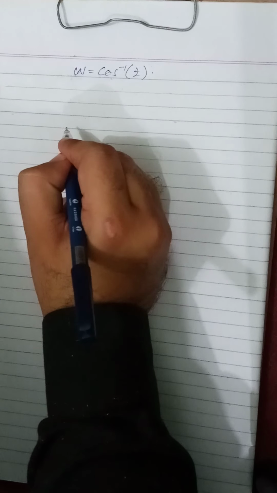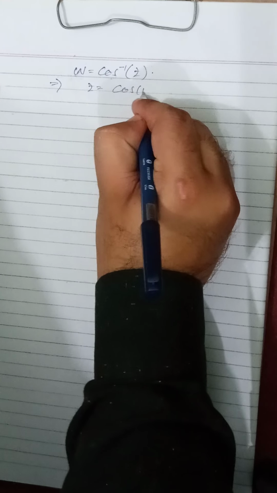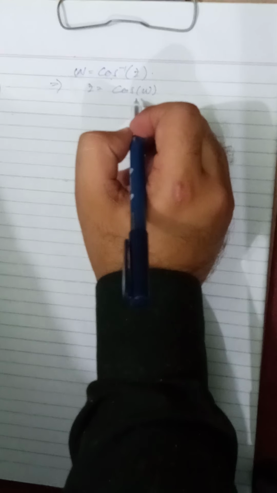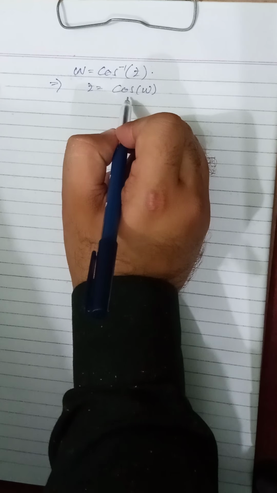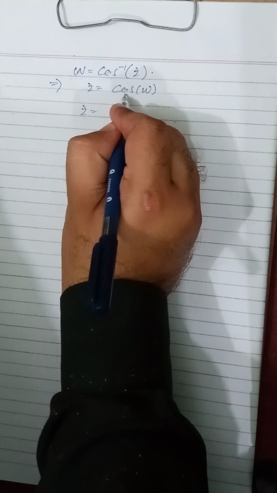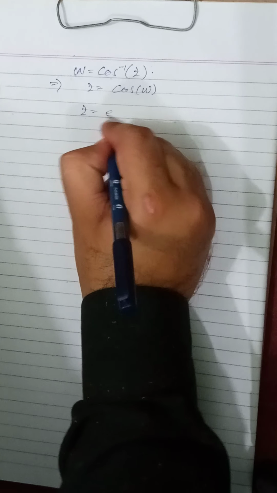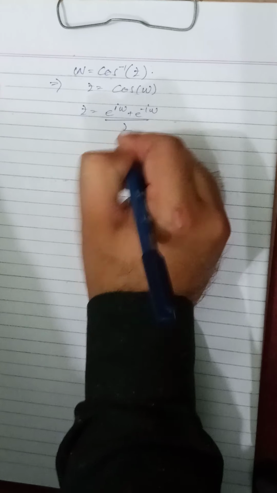Now another circular function. Let's suppose omega is equal to cos inverse of z, which implies that z is equal to cos of omega. Z is any complex number. If I change this in terms of the Euler identity or Euler equation, or in polar form, then cos of omega is equal to (e^(iω) + e^(-iω)) divided by 2.